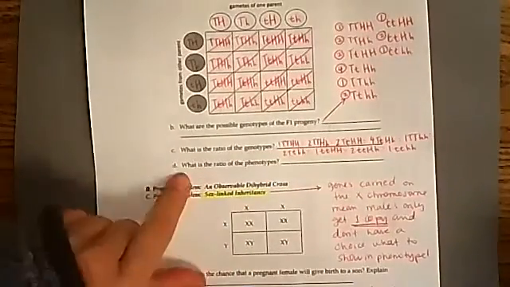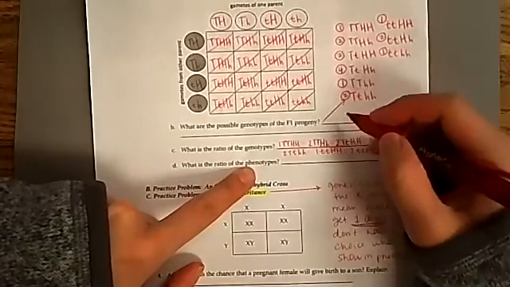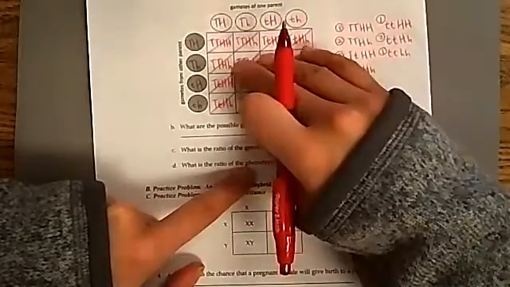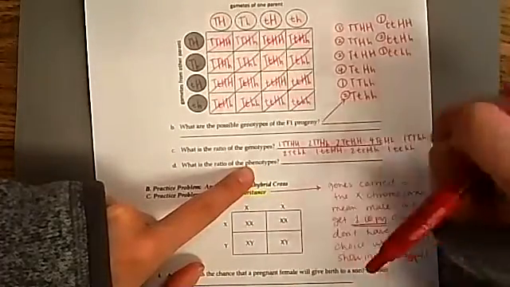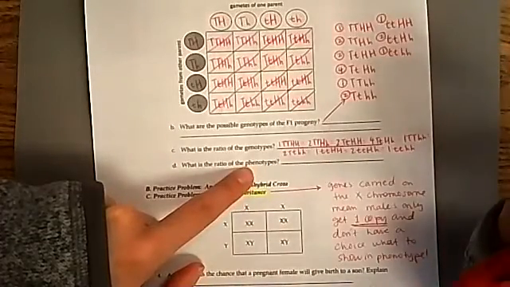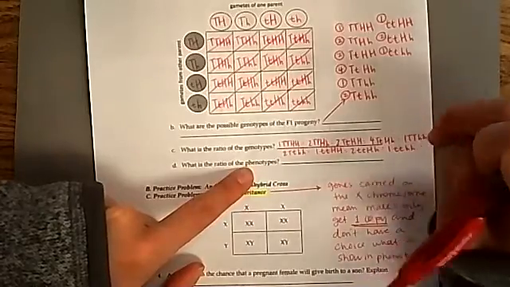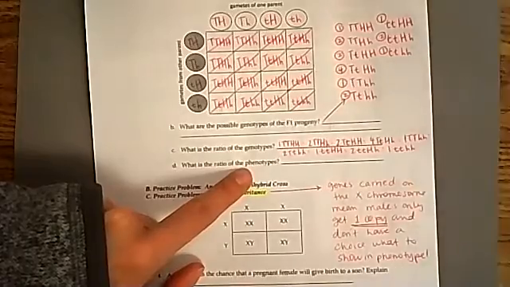So now we get into the last question, which is, what is the ratio of the phenotypes? And the reason why I'm having you do these three things is because most questions that ask you about a dihybrid cross are going to have you do the cross, and then they're going to ask you one or two of these three types of questions. So what is the ratio of the phenotypes? Well, this becomes kind of important because the phenotypes are based on dominance and recessiveness, right?